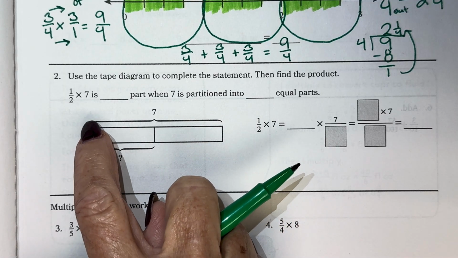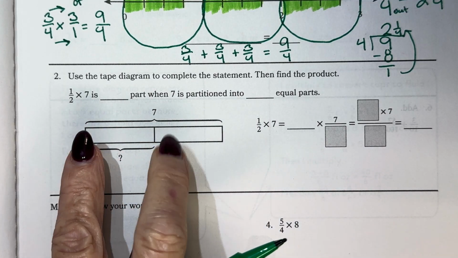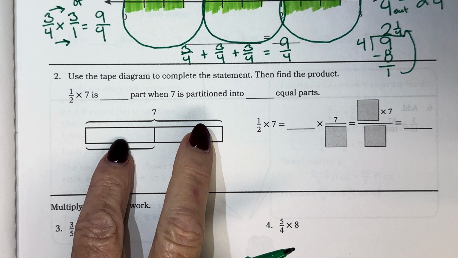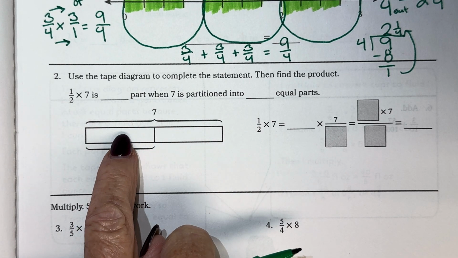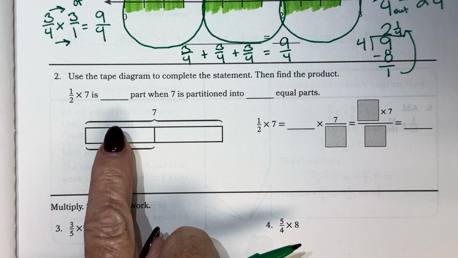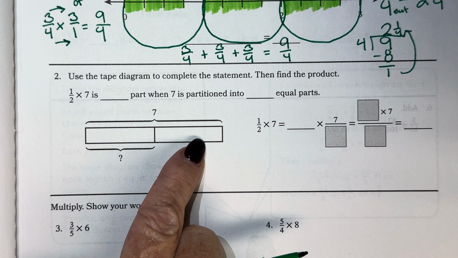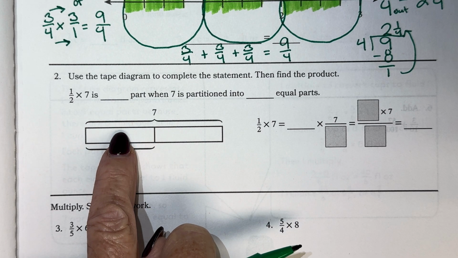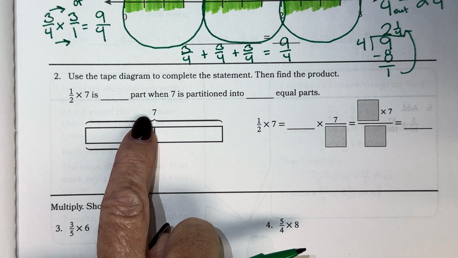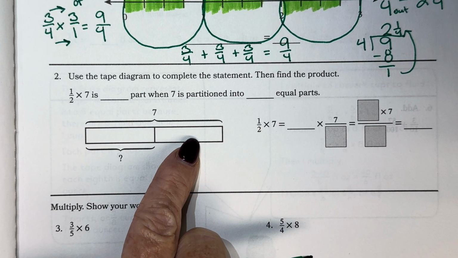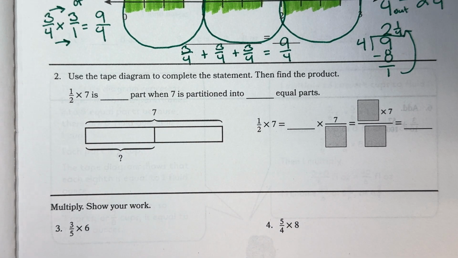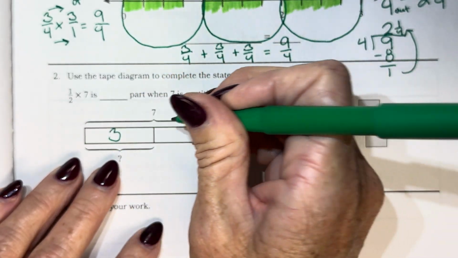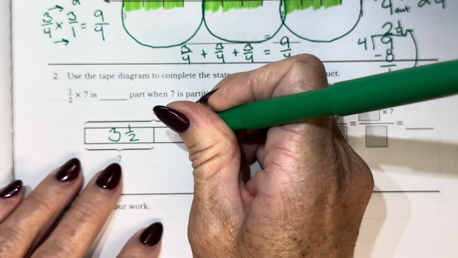So they're saying I have 7 whole, and they cut it into 2 parts. If I put a 1 here and a 1 here, that's only going to be 2. If I put a 2 and a 2, that would be 4. 3 and 3 would be 6. 4 and a 4 would be 8. So putting 4s there was too much, but if I put 3s there, it wasn't enough. So if I think about it, I know that if I take 7 and I split it into 2, it's going to be 3.5.